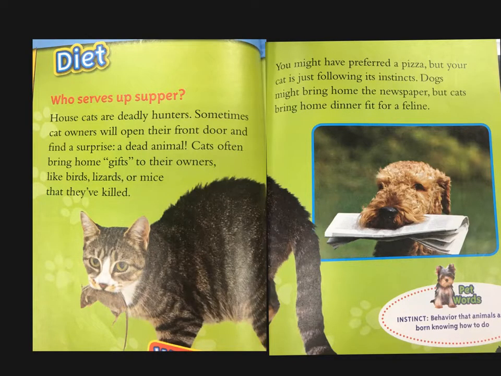The next topic or heading is diet. Who serves up supper? Meaning, who is able to get their own dinner? House cats are deadly hunters. Sometimes cat owners will open their front door and find a surprise, a dead animal. Cats often bring home gifts to their owners, like birds, lizards, or mice that they've killed. You might have preferred a pizza, but your cat is just following its instincts.